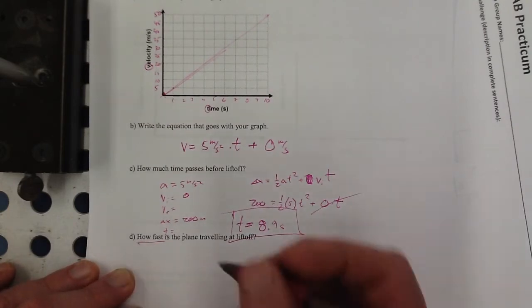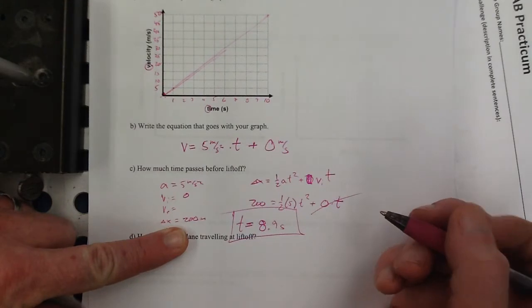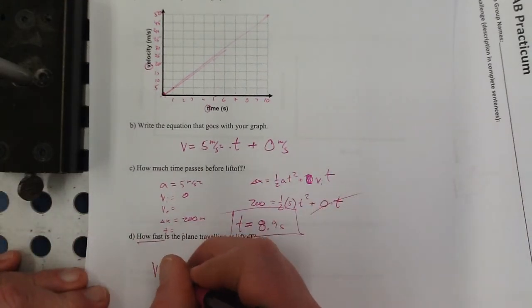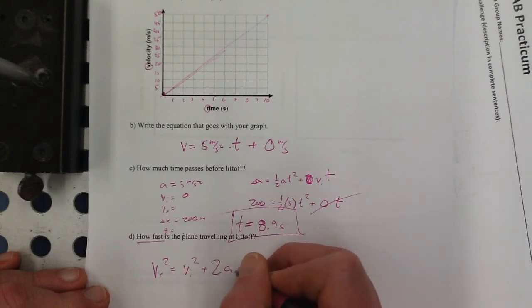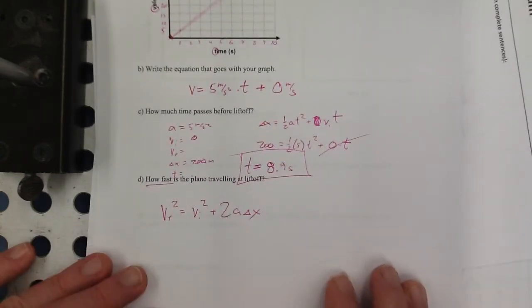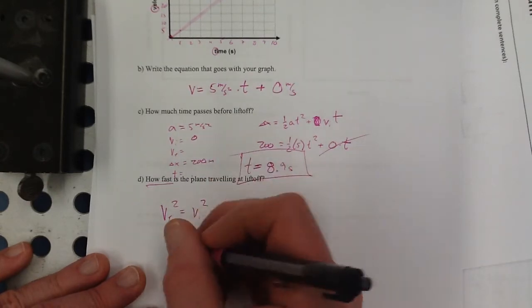How fast is it going? So let's see, that would be a different equation. That's one with no time in it. That is my VF squared equals VI squared plus 2A delta X. So VF, that's what I'm looking for.